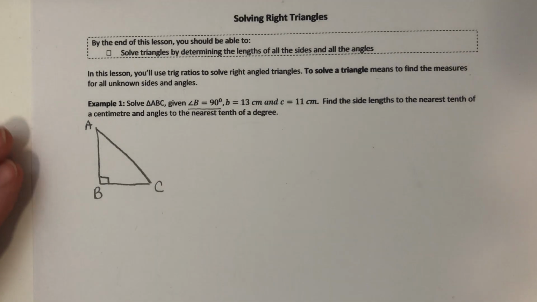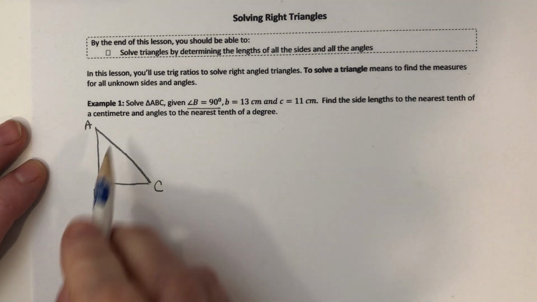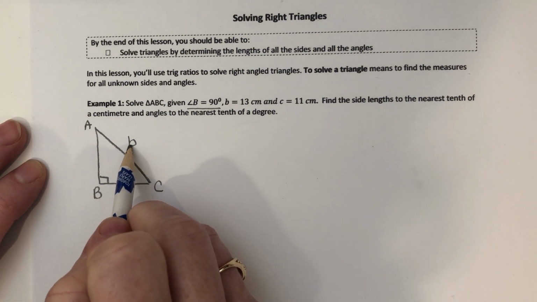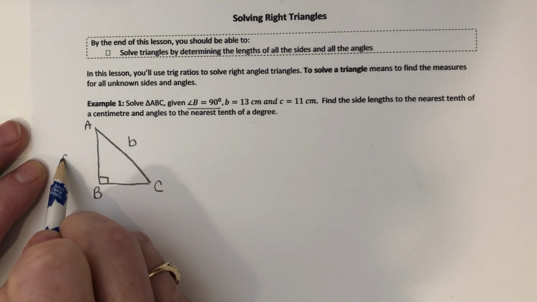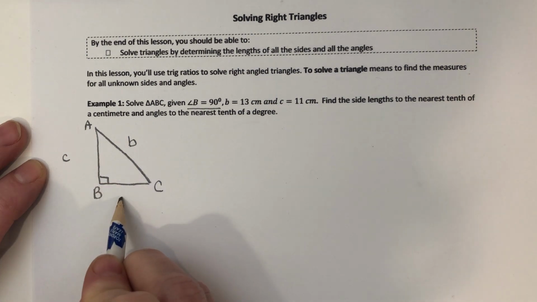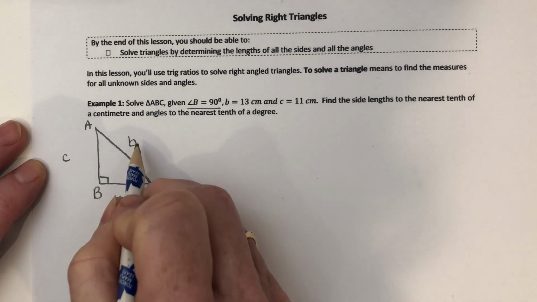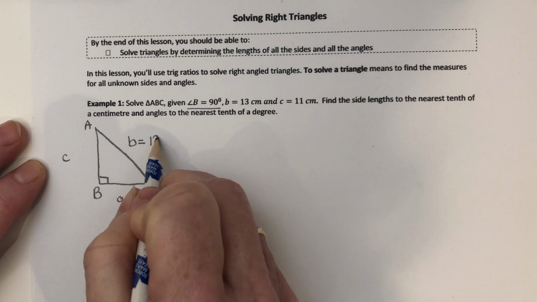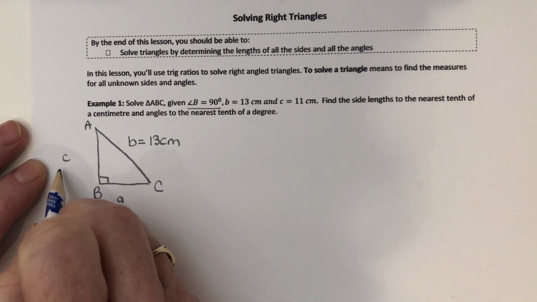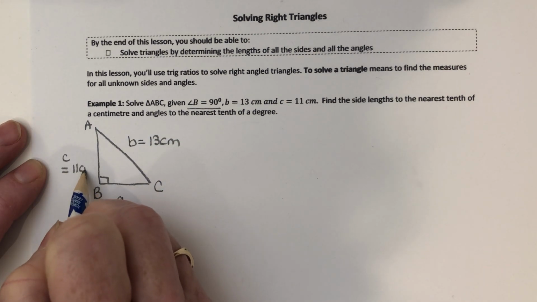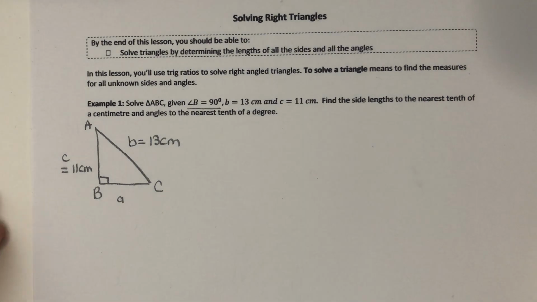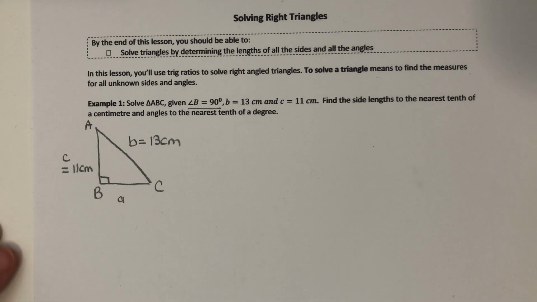And remember from past lessons, if this is angle B, this is side B. If this is angle C, this is side C. And if this is angle A, this is side A. And let's fill in what we know. We know side B is 13 centimeters, and we know side C is 11 centimeters, okay? And then we're being asked to solve the triangle to the nearest tenth for both degrees and sides.